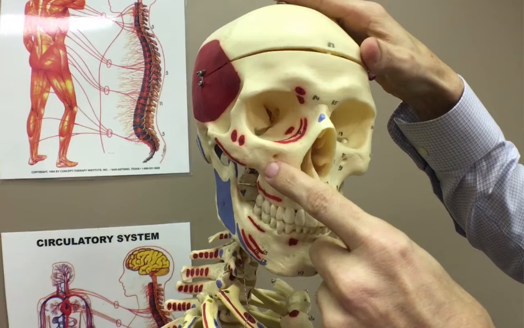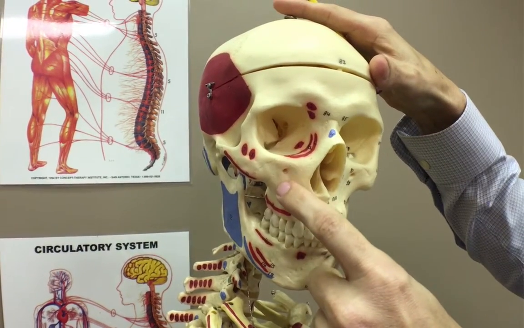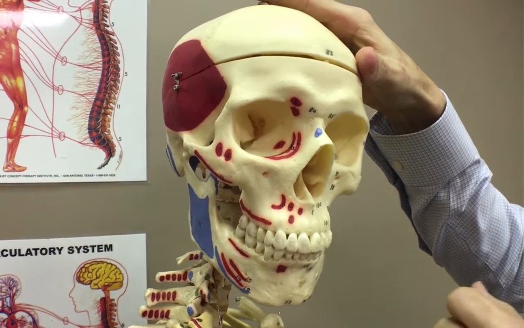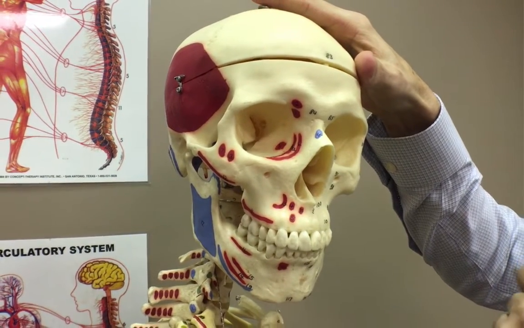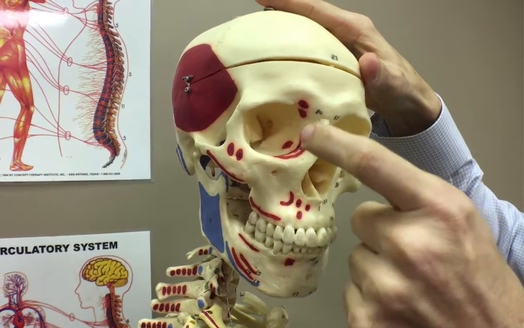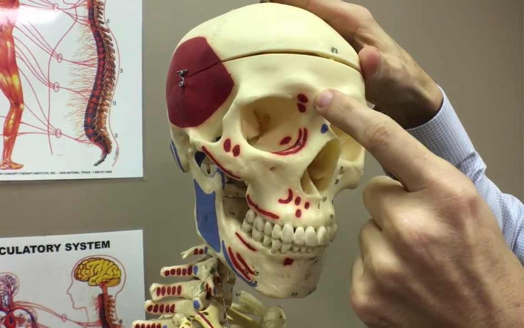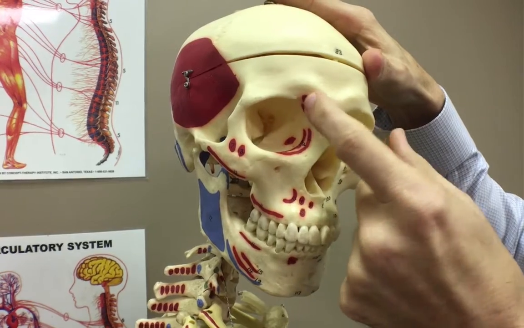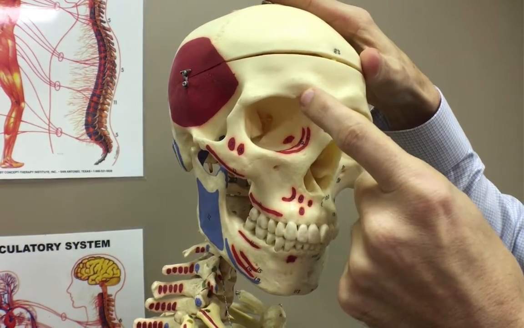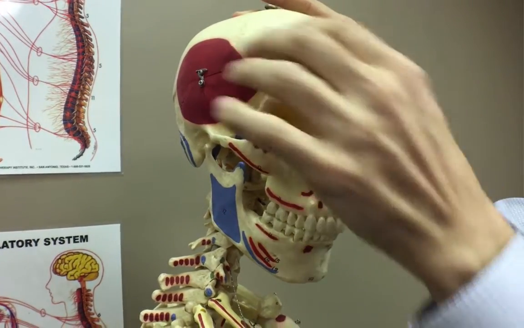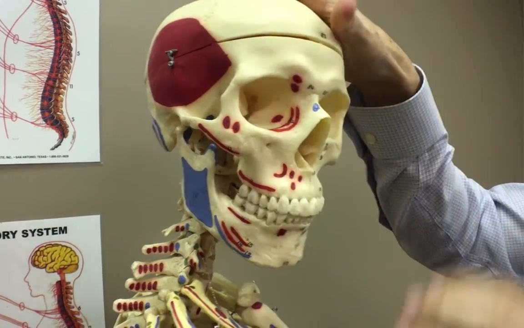Sinus headaches have 2 main pressure points. You see these holes under the cheekbones, and that's actually where nerve endings come out, and that is a big cause of sinus headaches and sinus pressure. And then right under the forehead in the eyebrow area, that's a major pressure point for pressure headaches that build up in the front of the head.